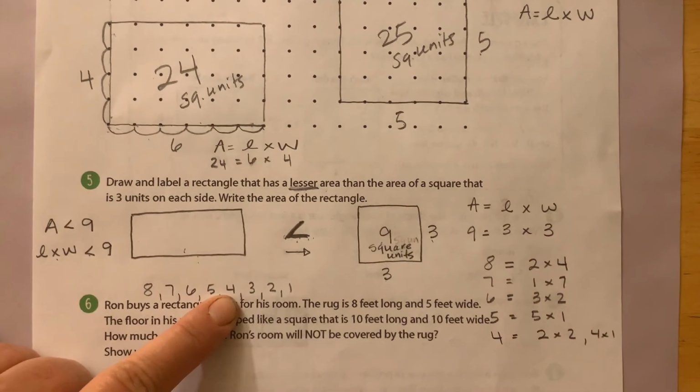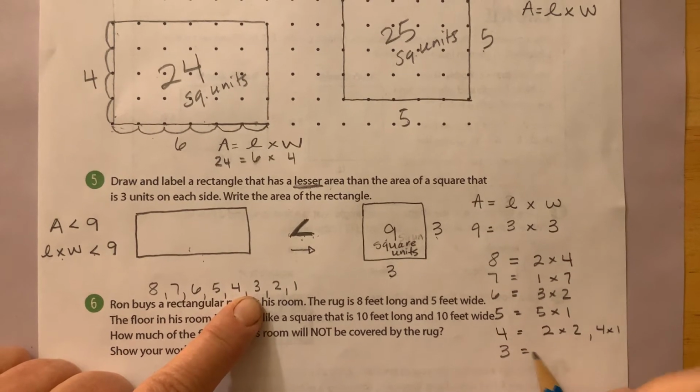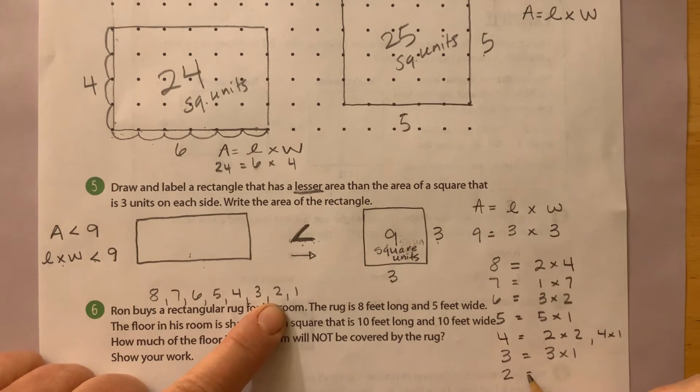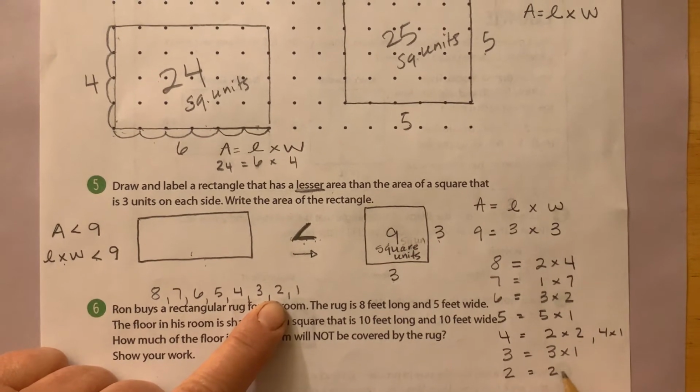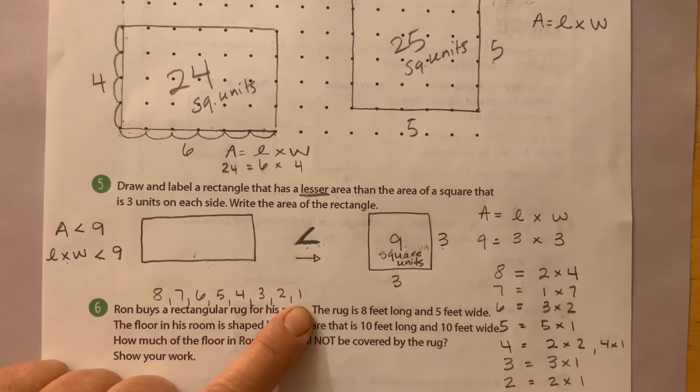Look at all the different ways you could have done this rug. Could it have been a 3? Yeah, it could have been a 3 by 1. How about a 2? Could it be a 2? It could. It could be a 2 times 1. And could you actually have a rug that's 1 square unit?